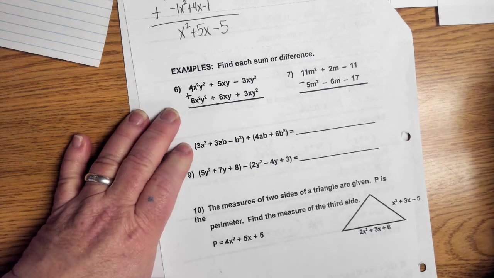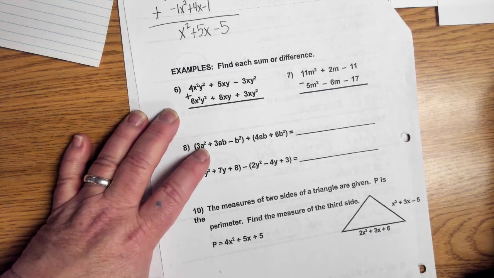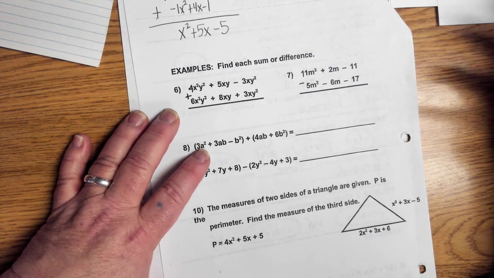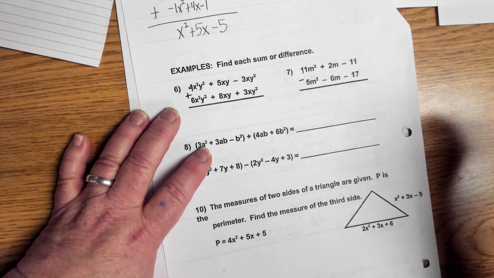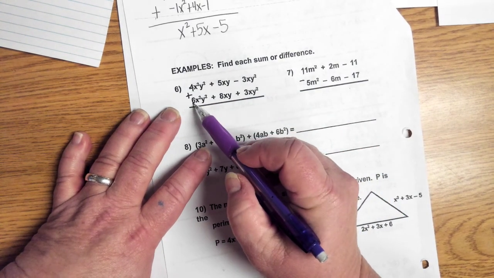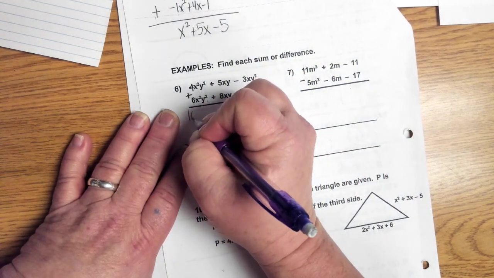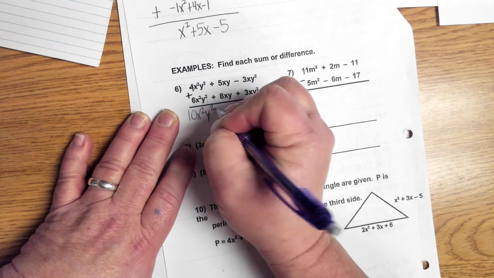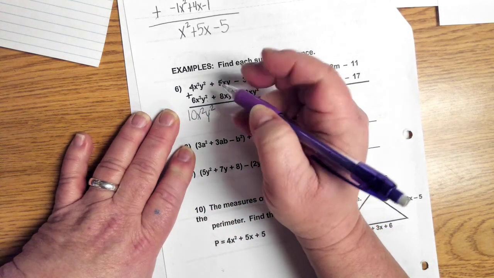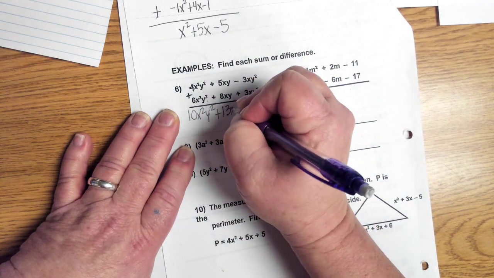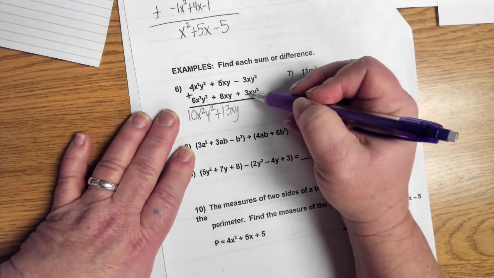Find each sum or difference. So here again, all we're going to do is combine our like terms. Okay? So we've got 4 and 6. They've got x squareds and y squared. So we end up with 10x squared y squared. Here, these are both positive, so plus 13xy. Here I have a positive and a negative.